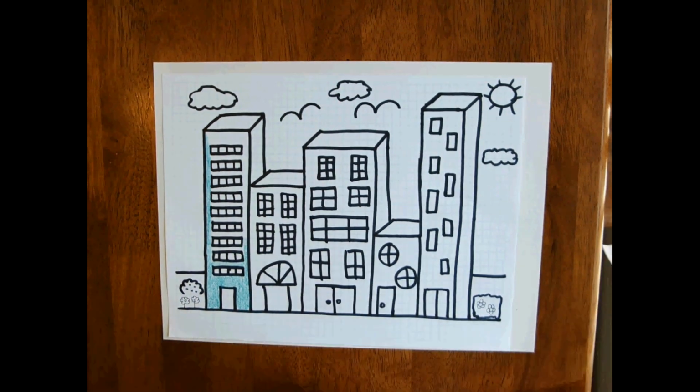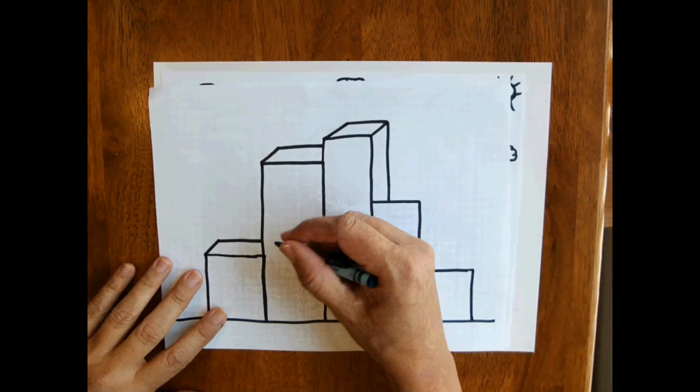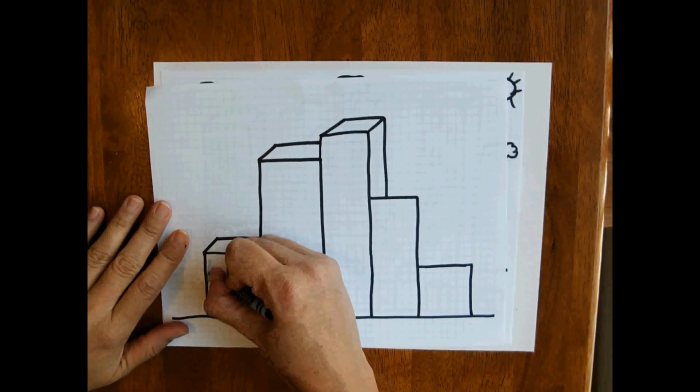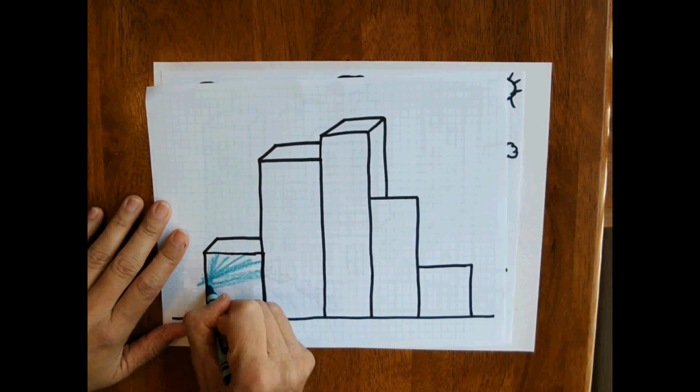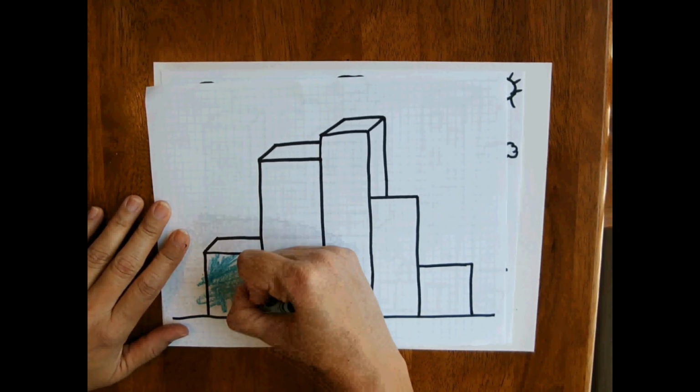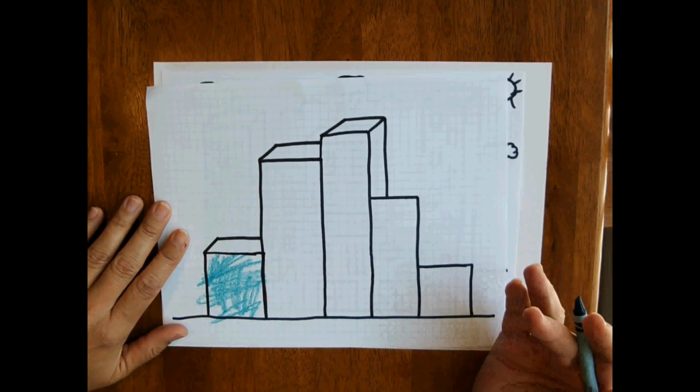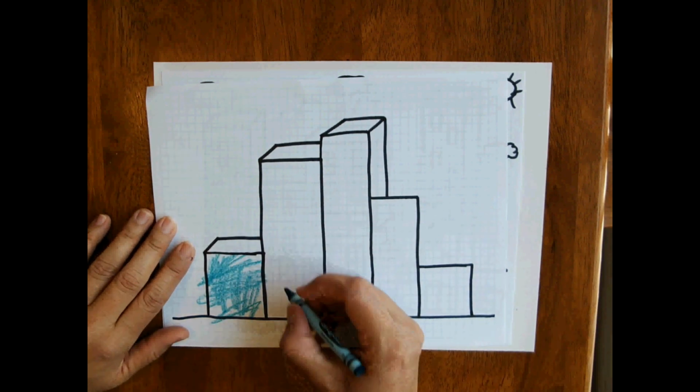If I were to grab another sheet of paper, this is what I'm talking about. A lot of you do this. You'll start coloring and then you go like this. That's not good craftsmanship. You want to make sure you stay within the line. Make sure you take your time.